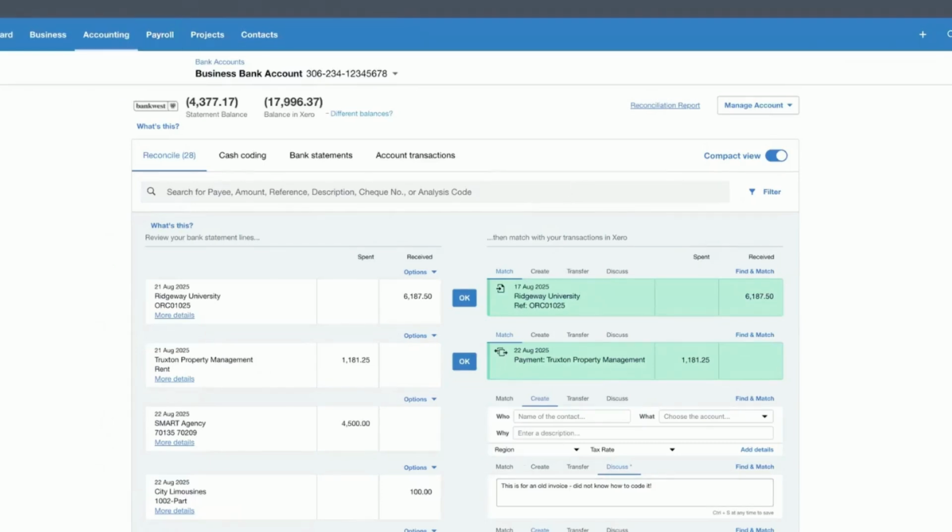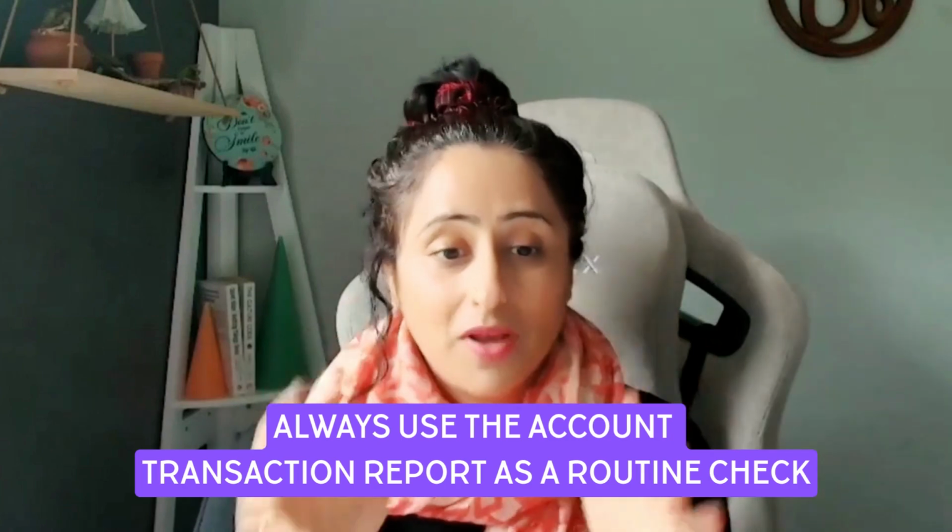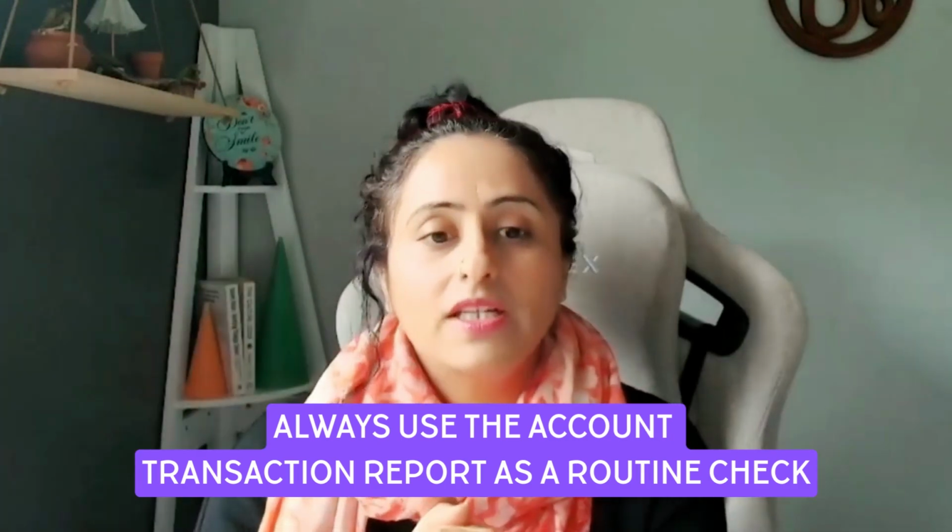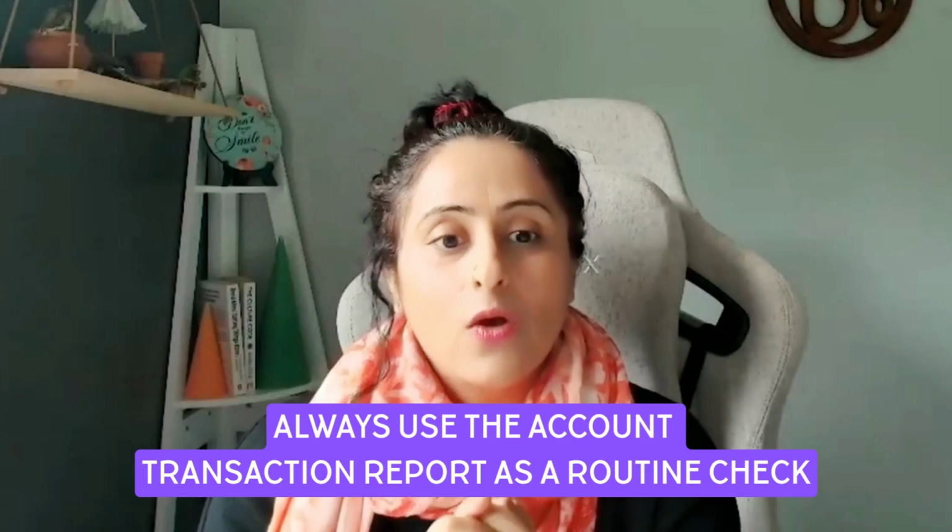which would have come through the bank feed. So if you ever feel that your sales are overstated, always go to the account transactions report, pick up the account, look at the period, and look at the sources, whether it's only coming through invoices or they're coming through spend money as well.